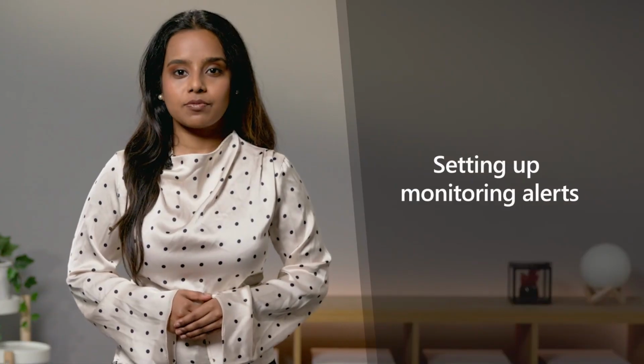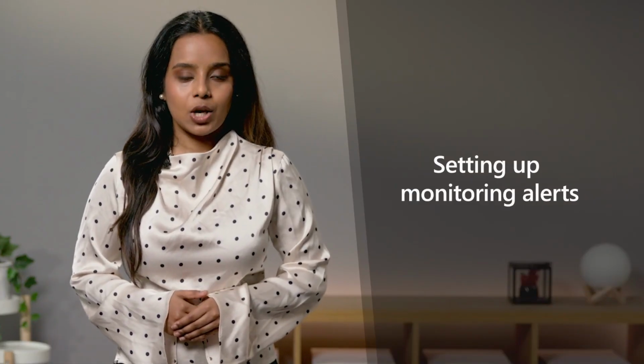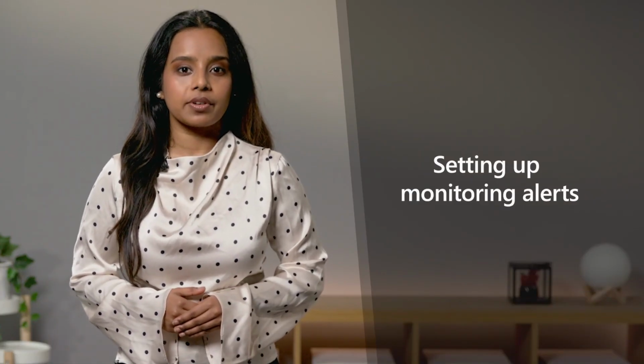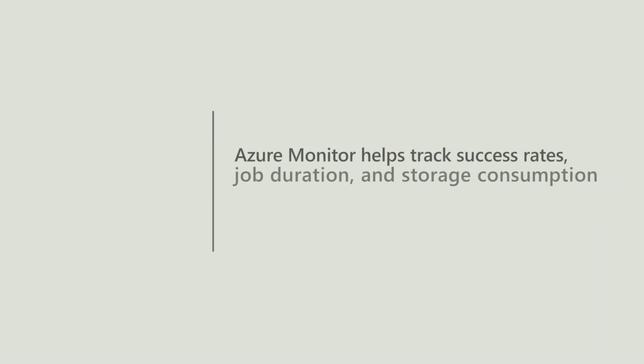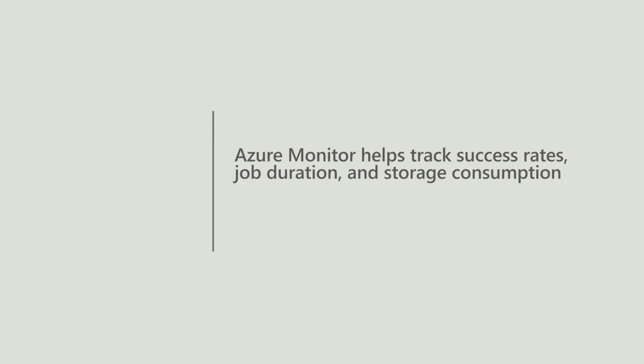Let's begin with proactive monitoring of your backup configurations, which is key to detecting and resolving potential issues before they escalate. Azure Monitor, integrated with Azure Backup, helps track metrics such as success rates, job duration, and storage consumption. Setting up Azure Monitor alerts is straightforward and customizable based on your company's needs.